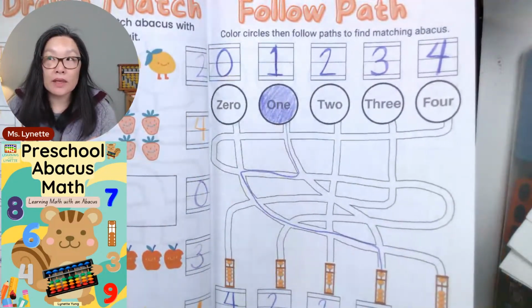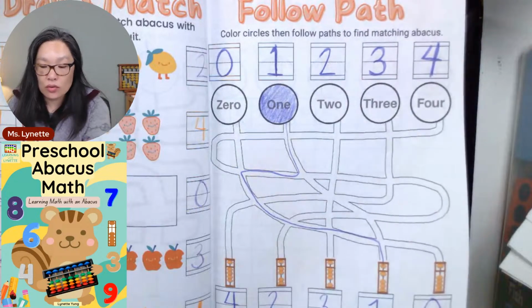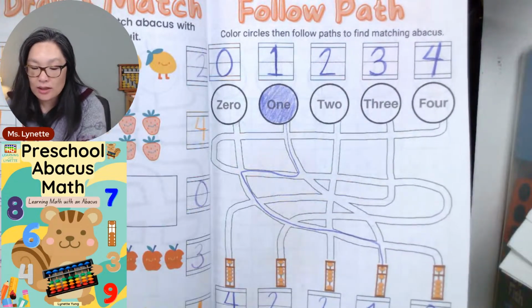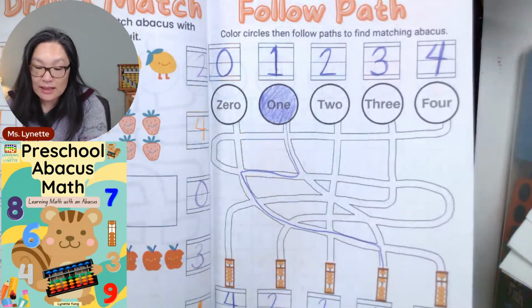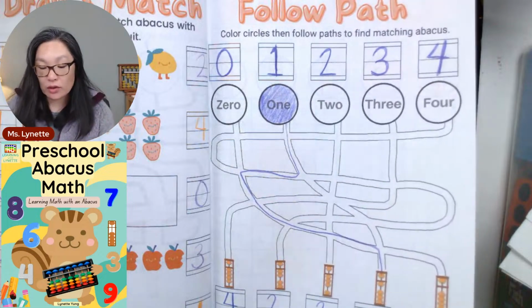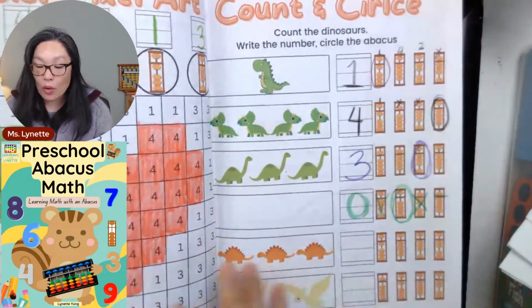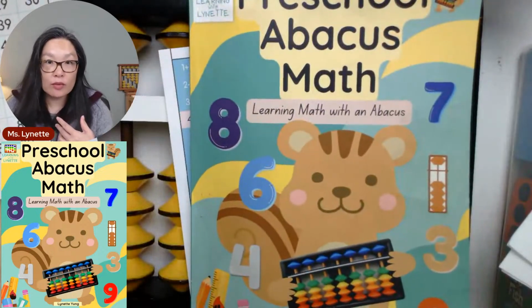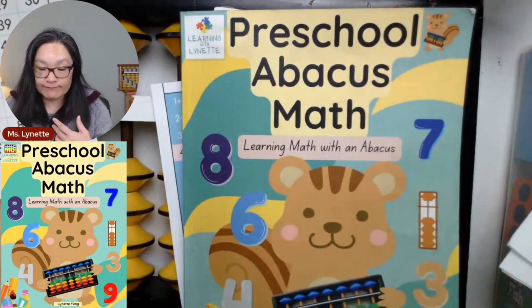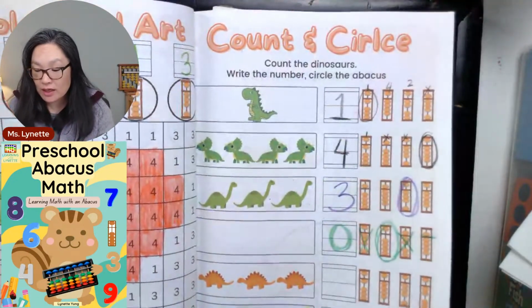This is also an online class. It's an online abacus class, and you get all of the worksheets to go with it. So all these worksheets are available to you, or you can buy the book. The book is available on Amazon. Yeah, it's a heavy book, but it's also in color.